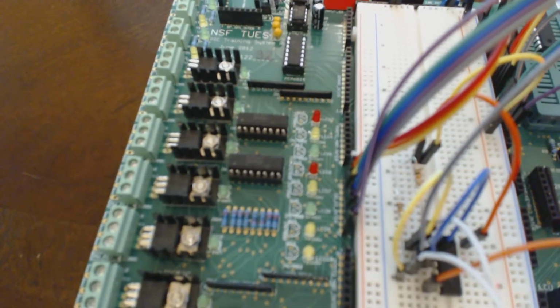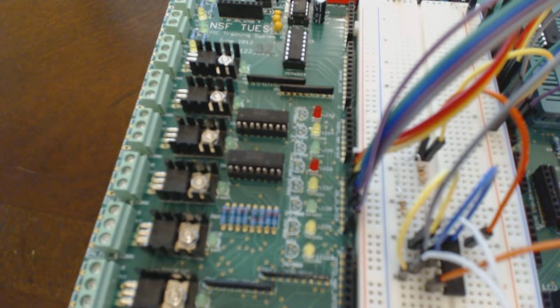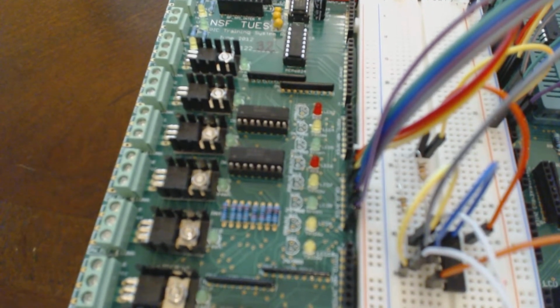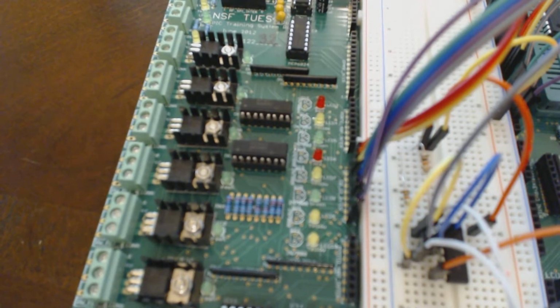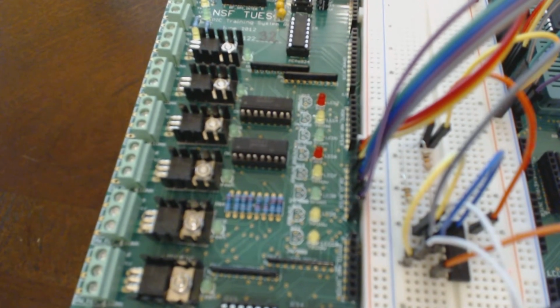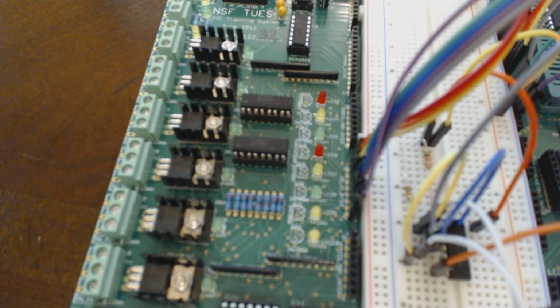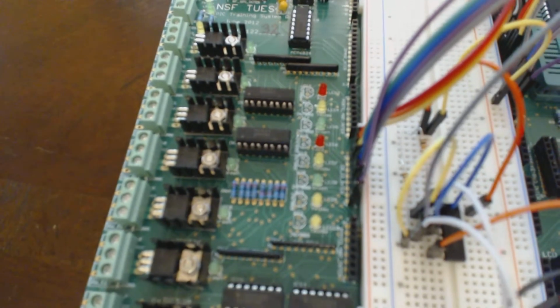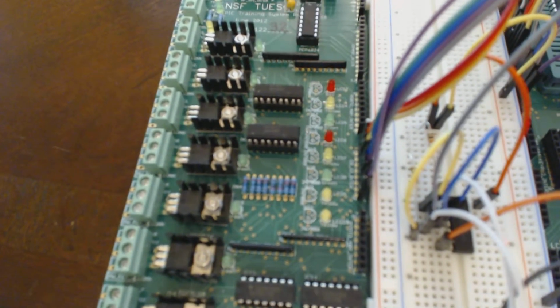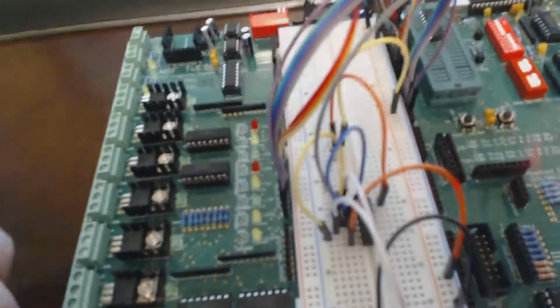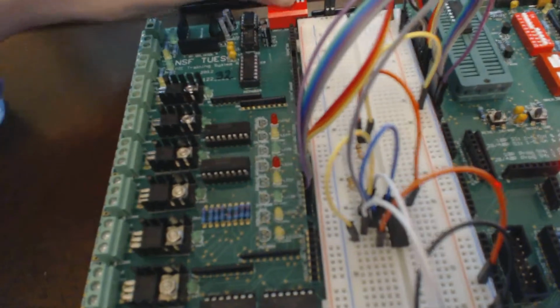Alright, so when we had 0 switches on, then it was a 200 delay. With one switch on, it was a 400 delay. With the other switch on, it'd be a little different on the time. So let's see.